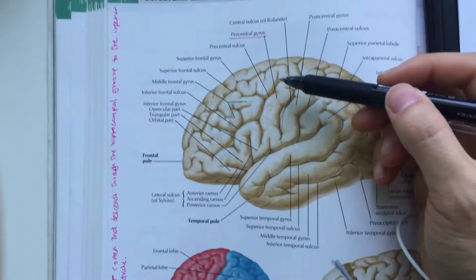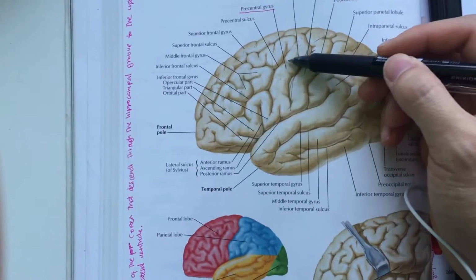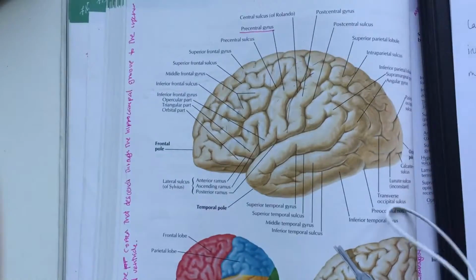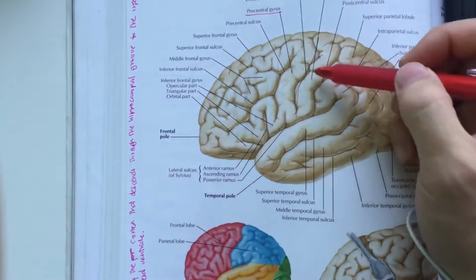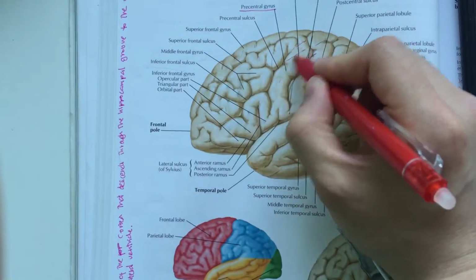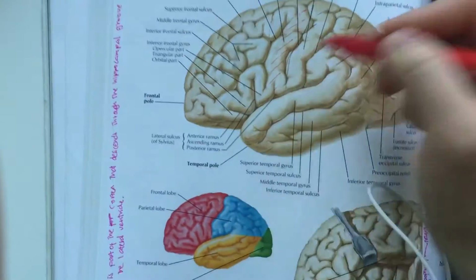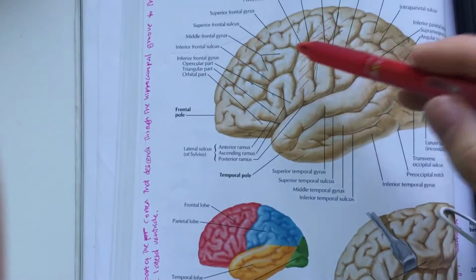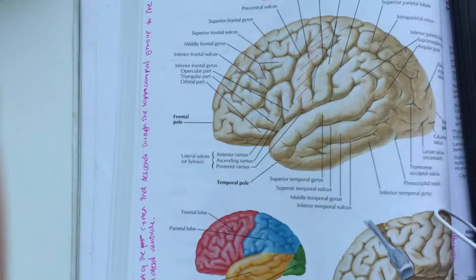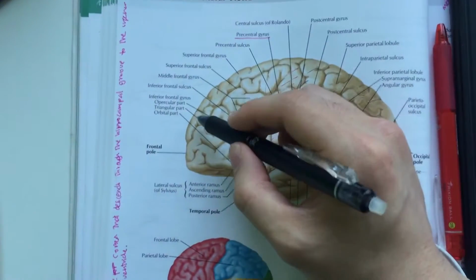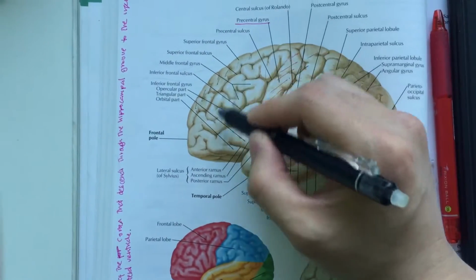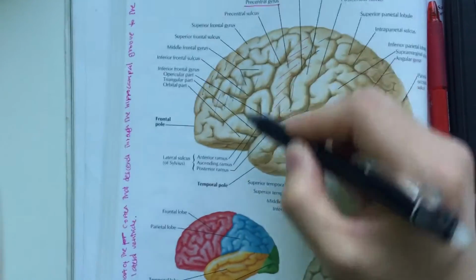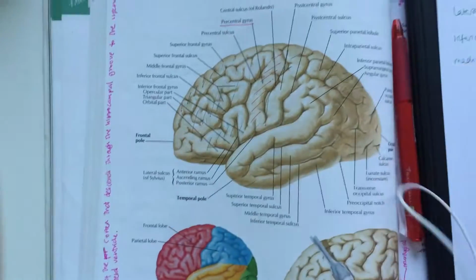The frontal gyrus is made up of, on the lateral aspect, the precentral gyrus, so pre because it's in front of the central sulcus, and I'll draw it in red because it's the motor cortex. And then you have the superior frontal gyrus here, the middle frontal gyrus, and the inferior frontal gyrus.